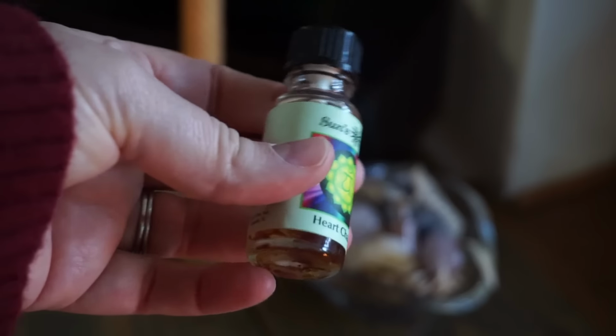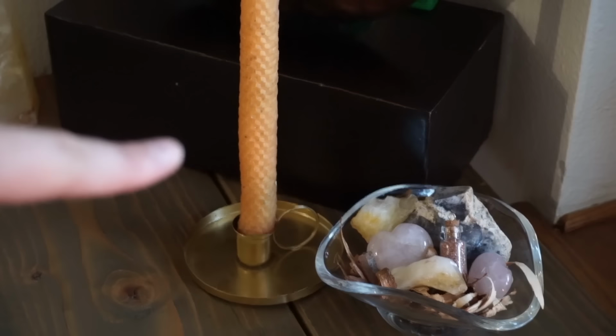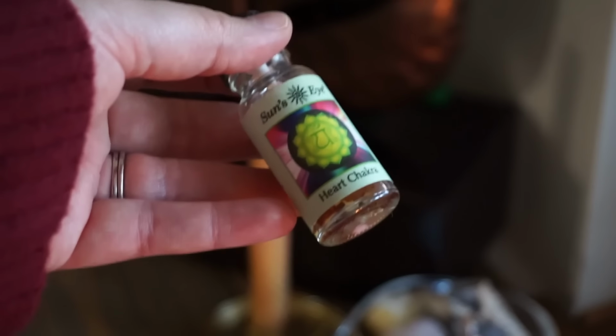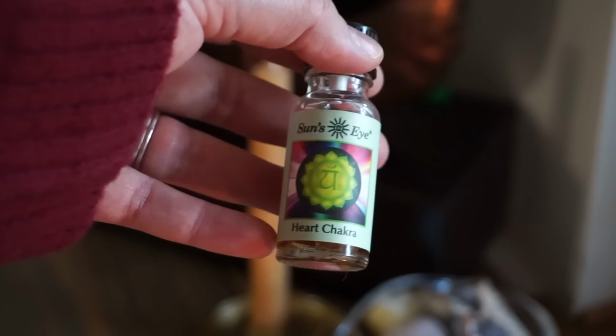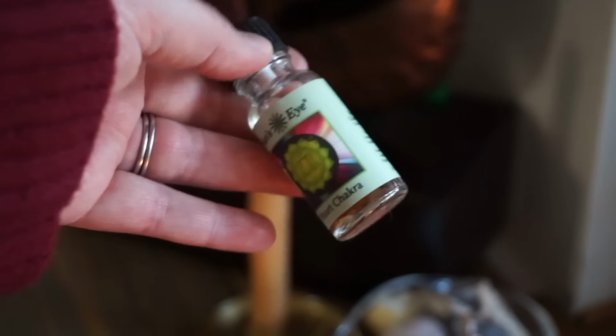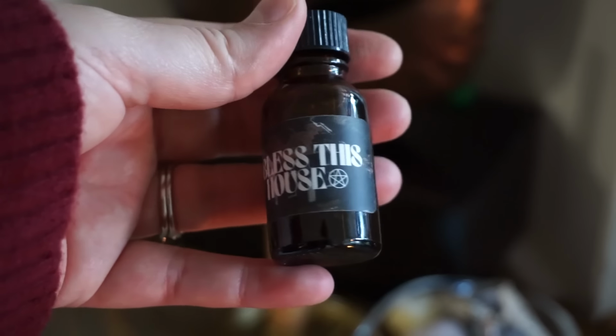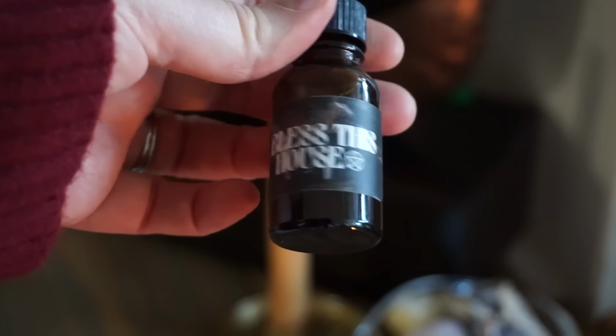And then when I feel like I want to anoint a candle, I will anoint a candle like this. And I've got 2 different oils that I've been using lately. By the way, the oils that I use change all the time, but this one is the Sun's Eye Heart Chakra oil. So really connecting to the heart center. And then the second one is called Bless This House. This one's from the Witch's Moon again.